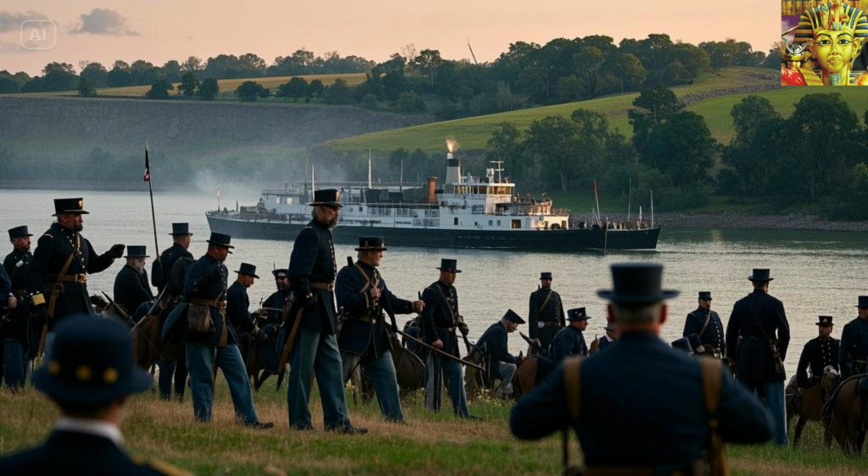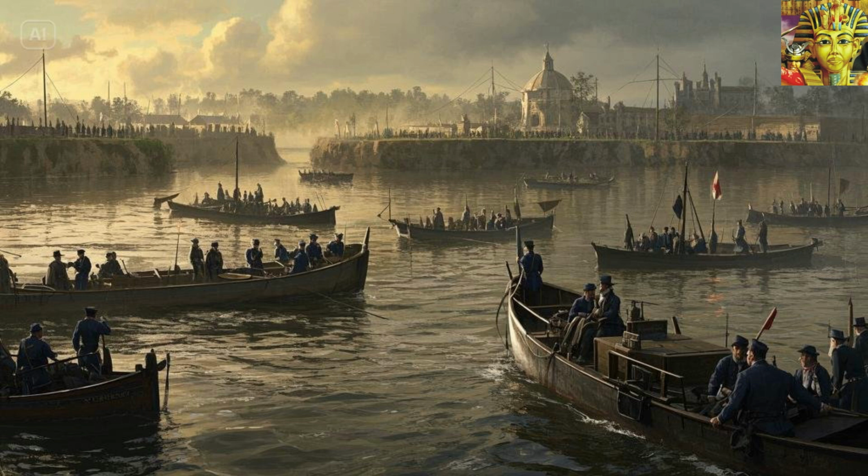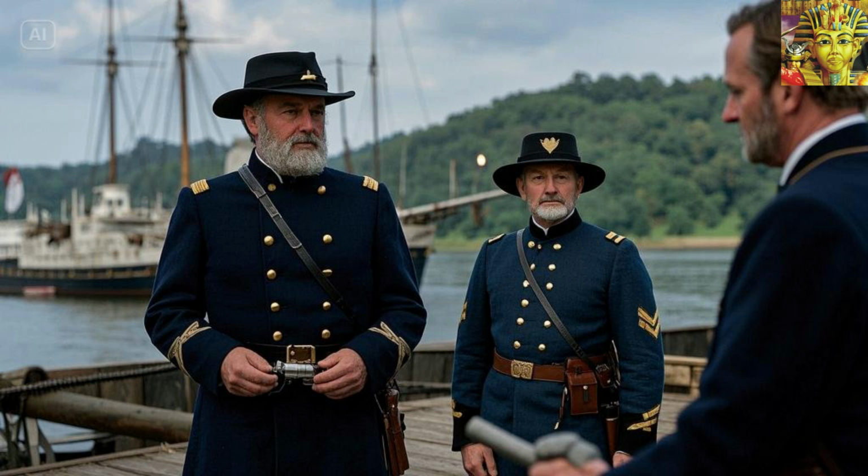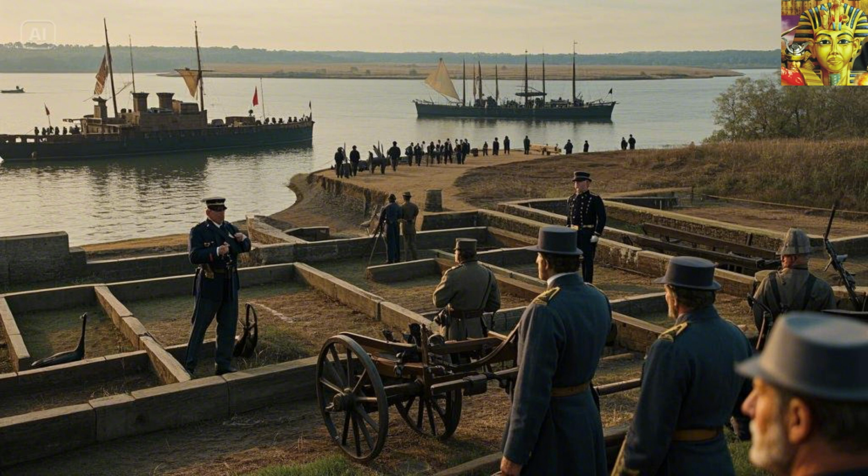Despite the failure of these assaults, Grant remained determined to capture Vicksburg. He realized that a prolonged siege would be necessary to force the Confederate forces to surrender. The Union Army began to dig trenches and construct siege works, gradually tightening the noose around the city.